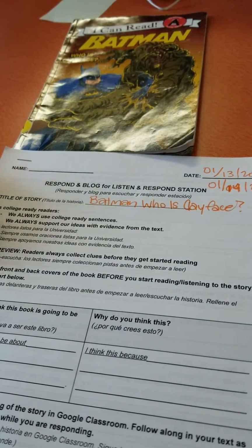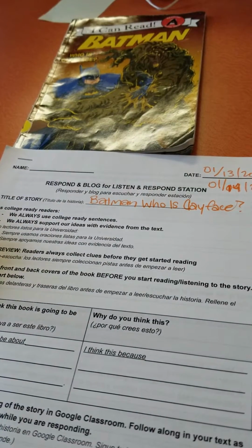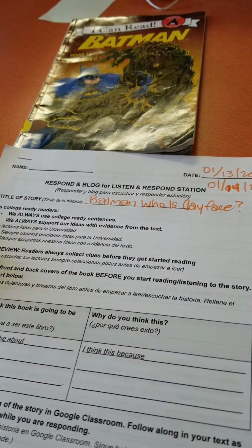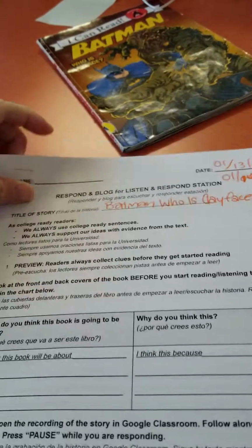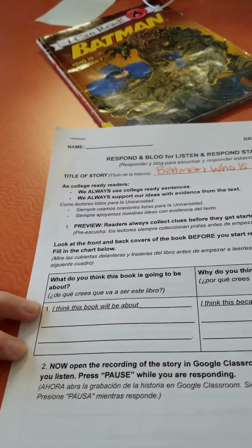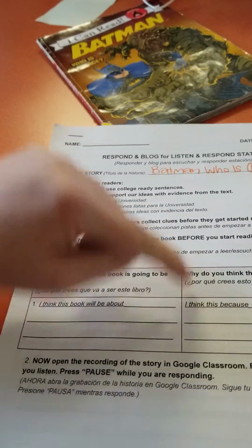All right, so then now we need to preview. Readers always collect clues before they get started reading. Look at the front and back covers of the book before you start reading or listening to the story. Then fill in the chart below. So it says, I think this book will be about blank. I think this because blank.